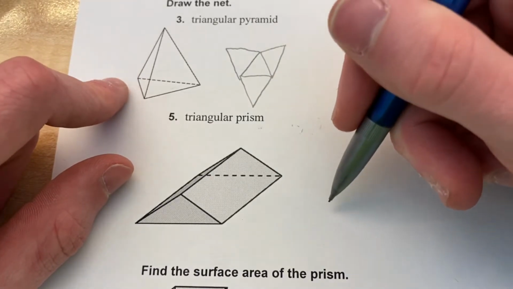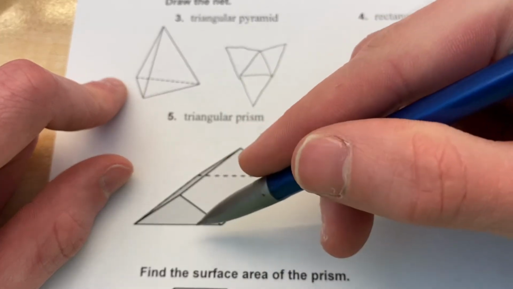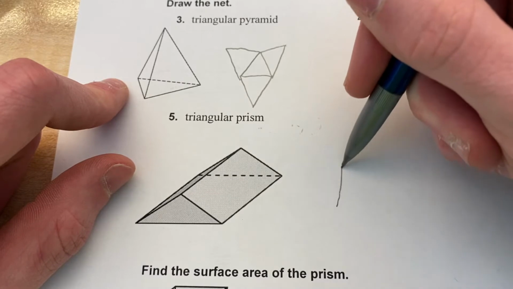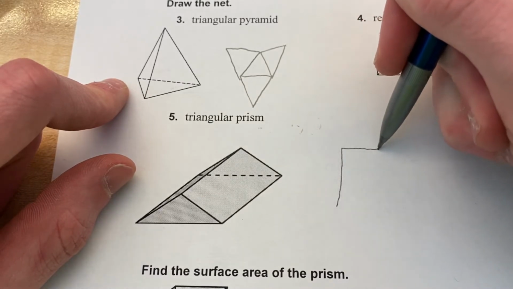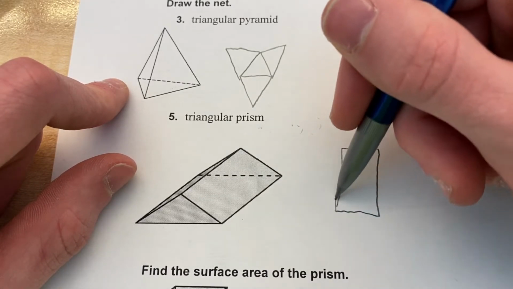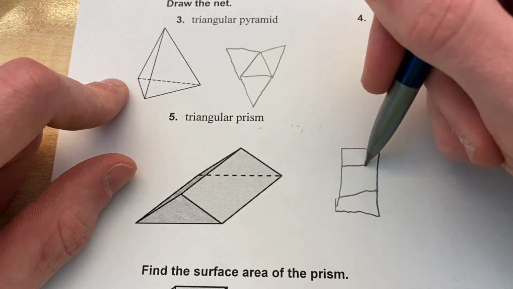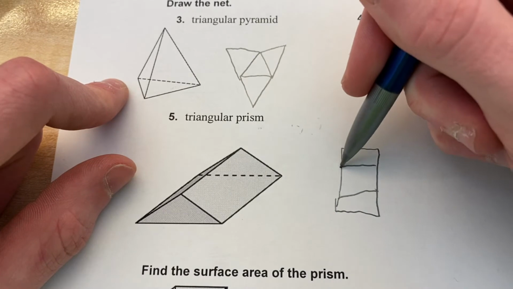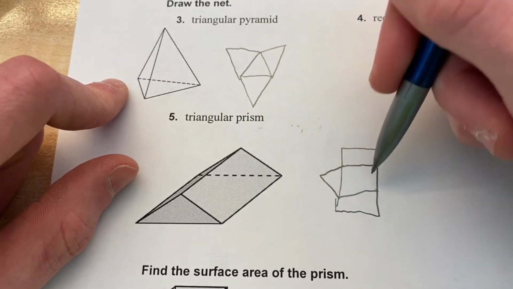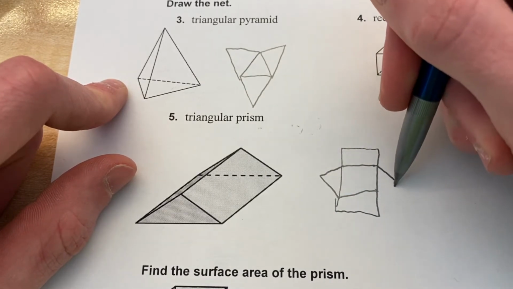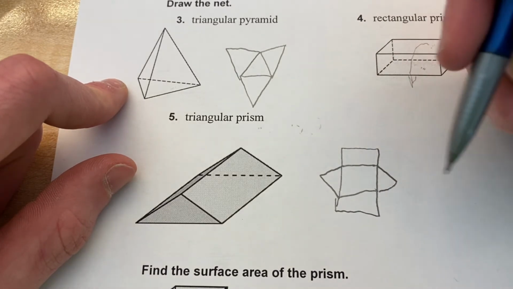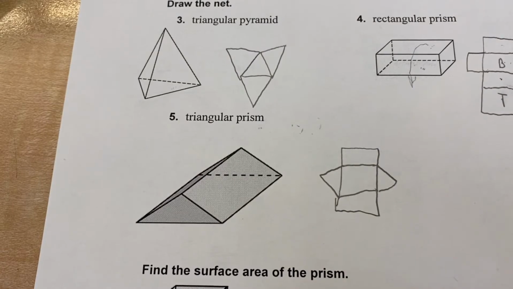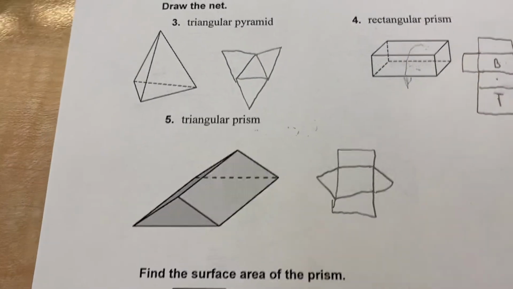The way I set this up is, remember, on a triangular prism, you have 3 sides, and you have 3 rectangles connecting your 2 bases. So I start off with 3 rectangles in the middle, and then I attach the 2 triangular bases to my middle rectangle on my net. So that is the net of a triangular prism. All right, now let's move on to using these nets to find surface area.